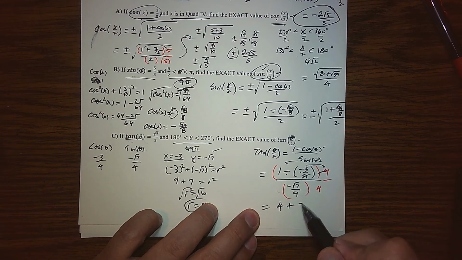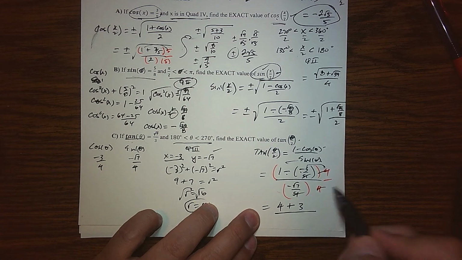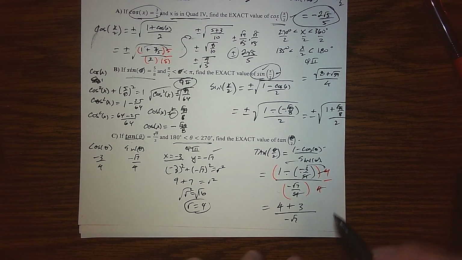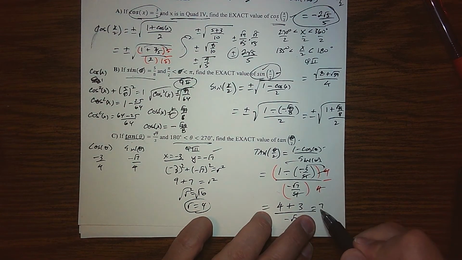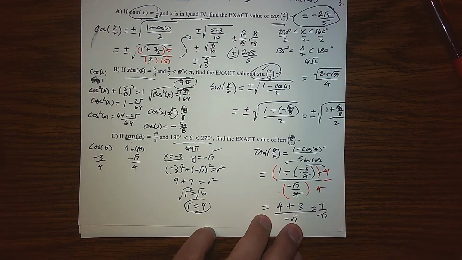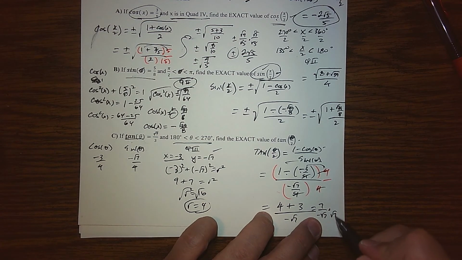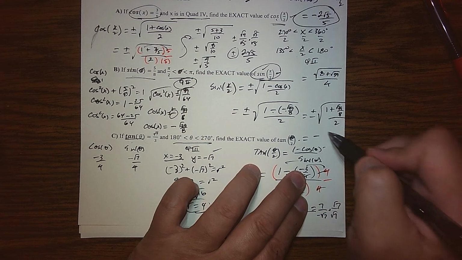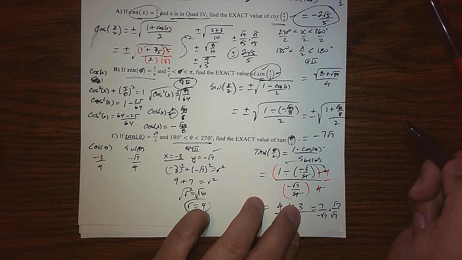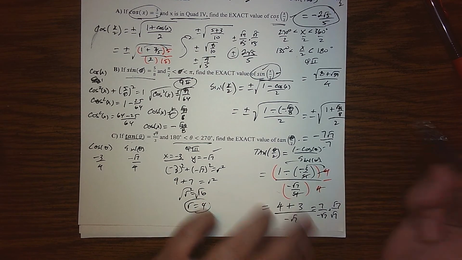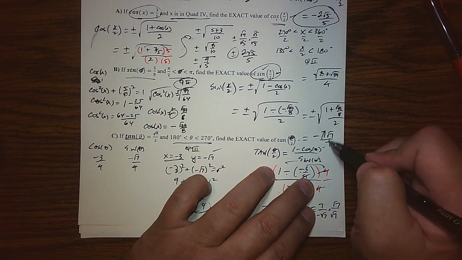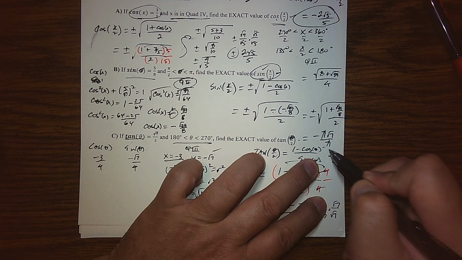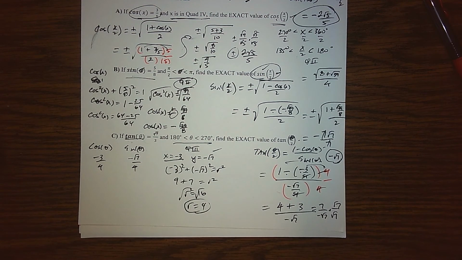The 4's cancel out, and we're left with 3. Downstairs, the 4's cancel out, and we're left with negative square root of 7. So we basically have 7 over negative square root of 7. Rationalizing the denominator, we find that our value of tangent is negative 7 square root of 7 all over 7, and actually that simplifies more. The 7's cancel out, so I'm getting negative square root of 7 as our final answer there.